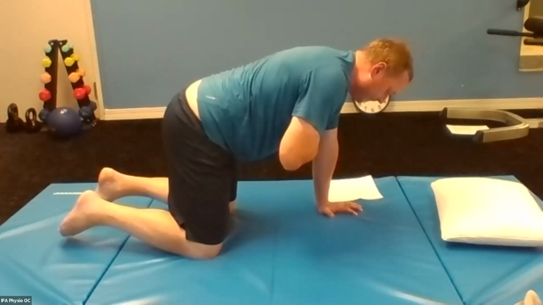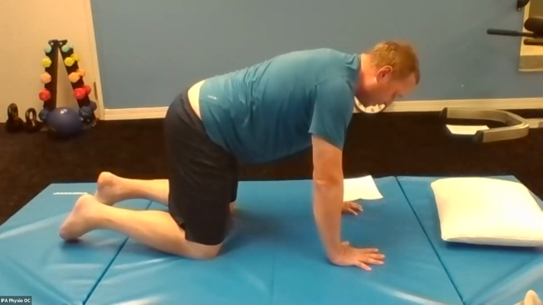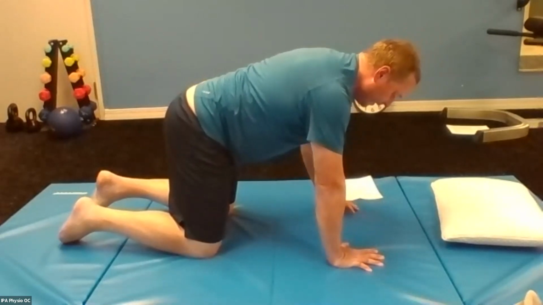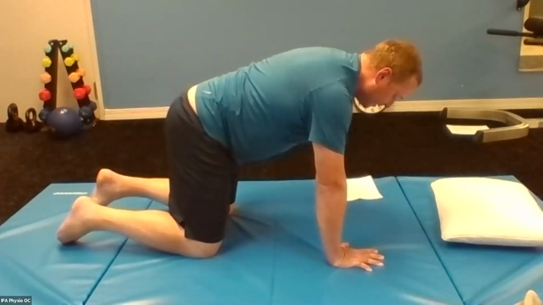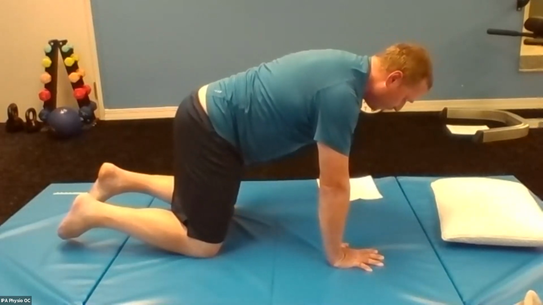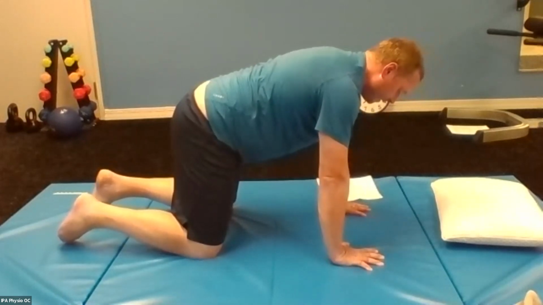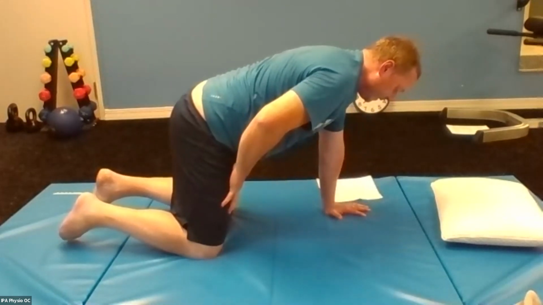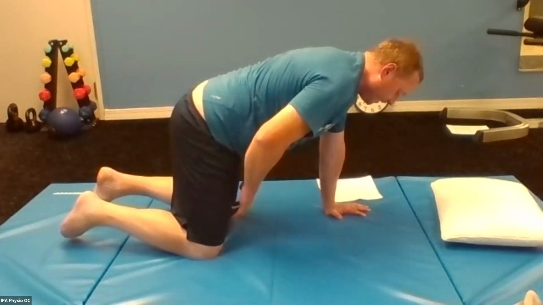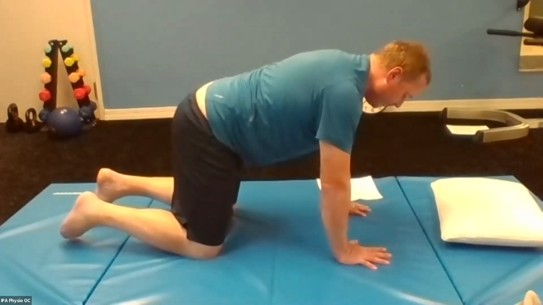Hold that. Put your right hand down, shift your weight to the right arm. Hold that. Don't lose your posture. Shift your weight forward to put more demand on the arm. Shift your weight to the left arm. Hold. And just notice, does one side feel easier to bear your weight?